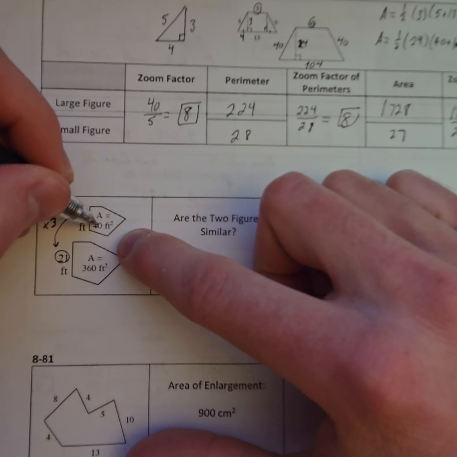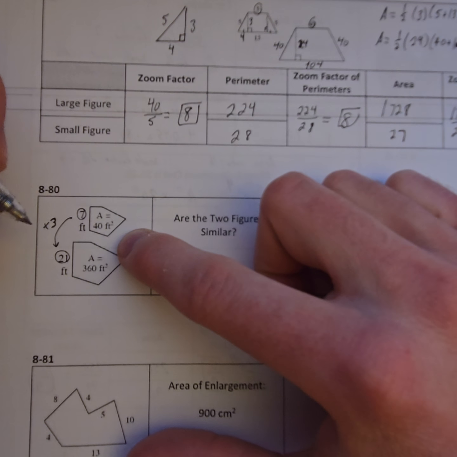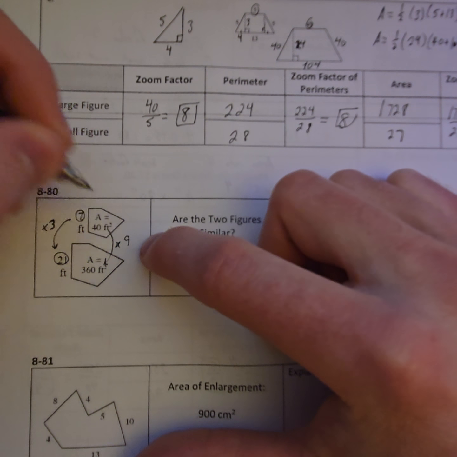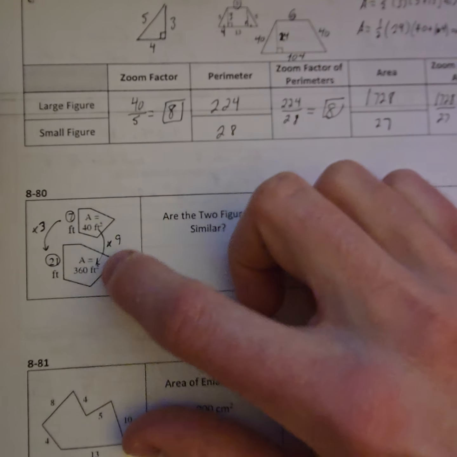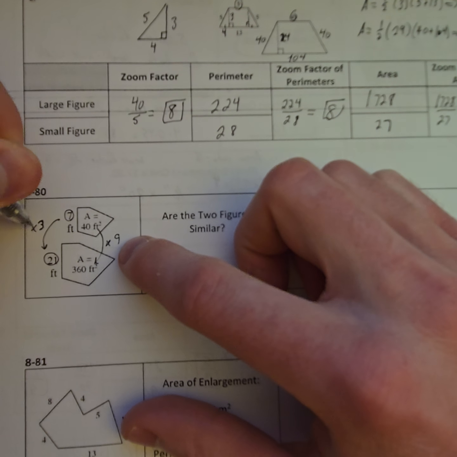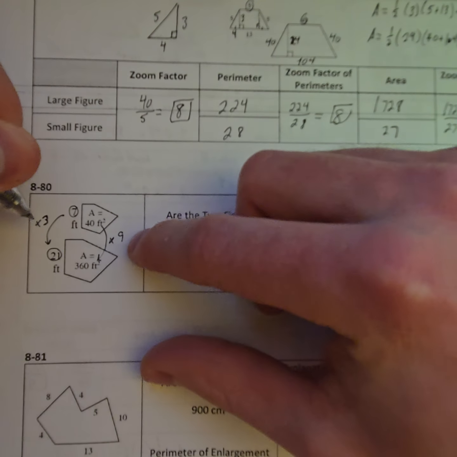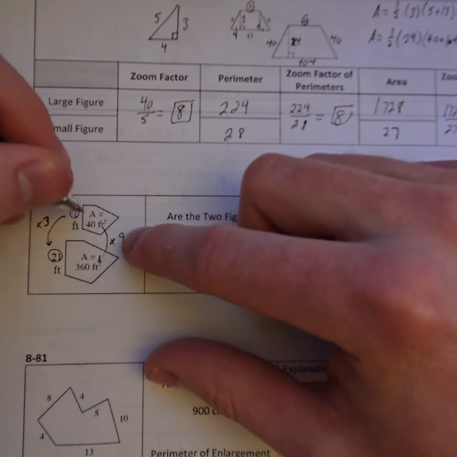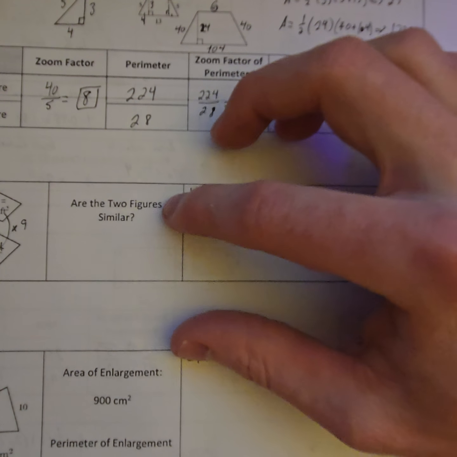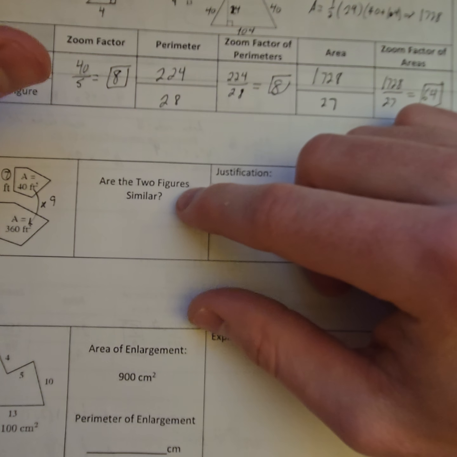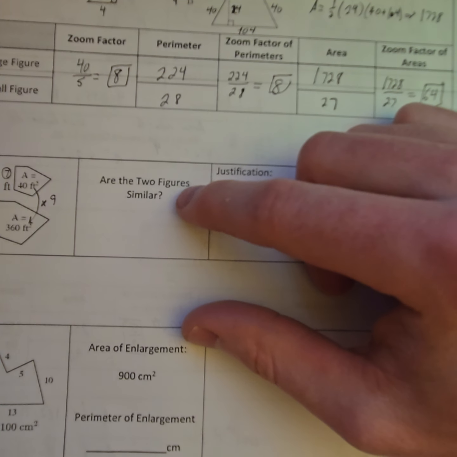And then it gives us the areas, 40 and 360. Well, looking at the areas, that would be 9 times as big. 40 times 9 would be 360. So if we look at the scale factor compared to our area ratio, that makes sense. If we take our scale factor squared, 3 squared does give us 9. Does that guarantee that the two figures are similar? And the answer there is no. So I don't love this problem because they try to trick you with that.